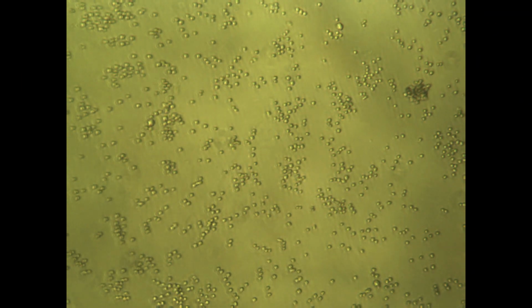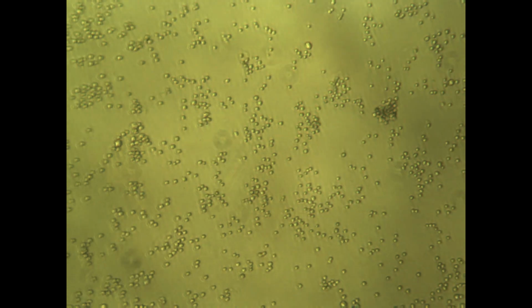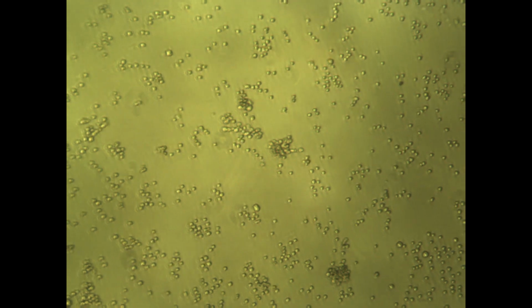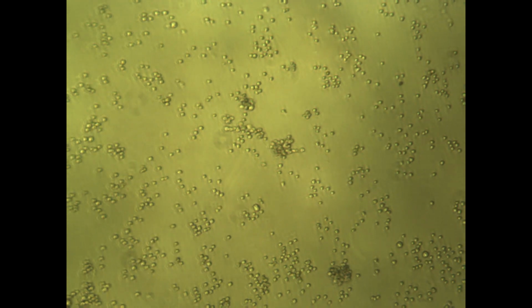Hey, wait a minute, that looks completely different. Why are those cells moving? And they're all rounded up. In fact, you only see a few that are still attached or partially attached.